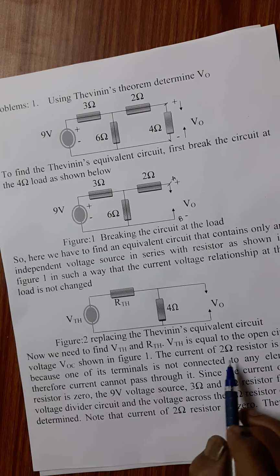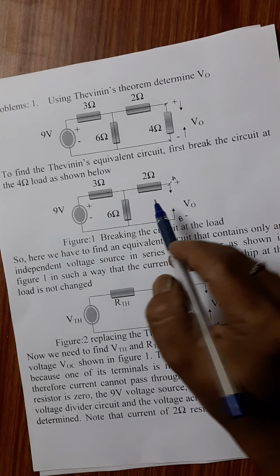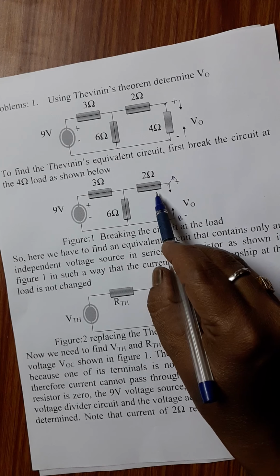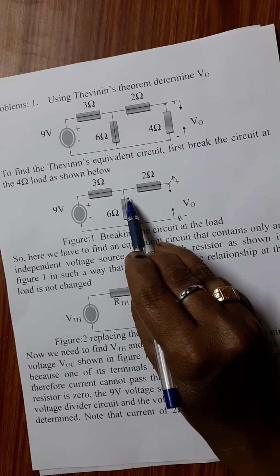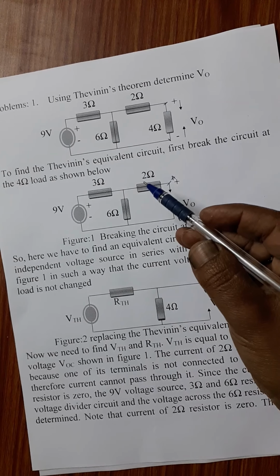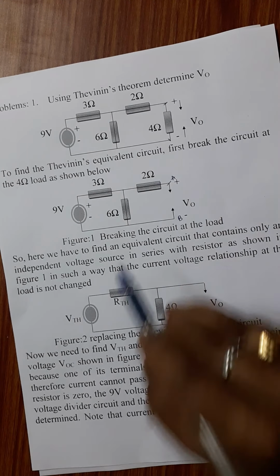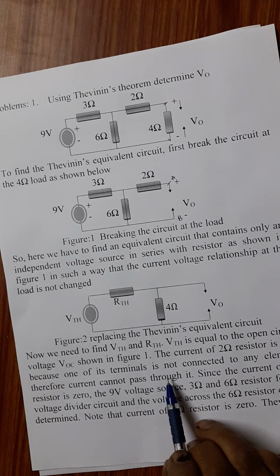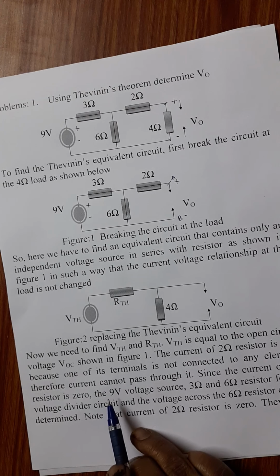The current of 2 ohm resistor is 0 here because one end of the resistor is open and another one is connected. So the current of 2 ohm resistor is 0 because one of its terminals is not connected to any element. Therefore, the current cannot pass through it.